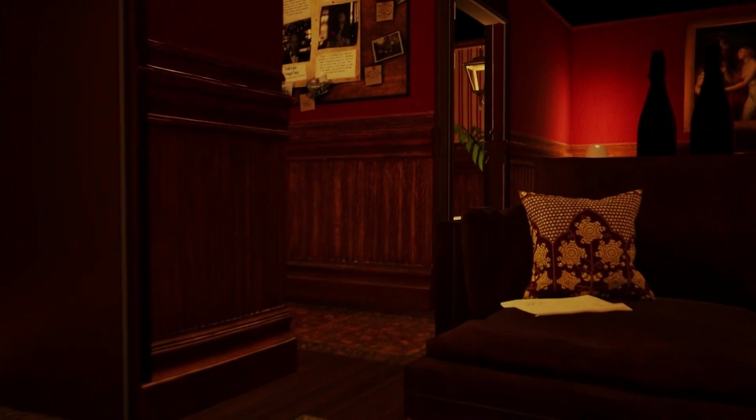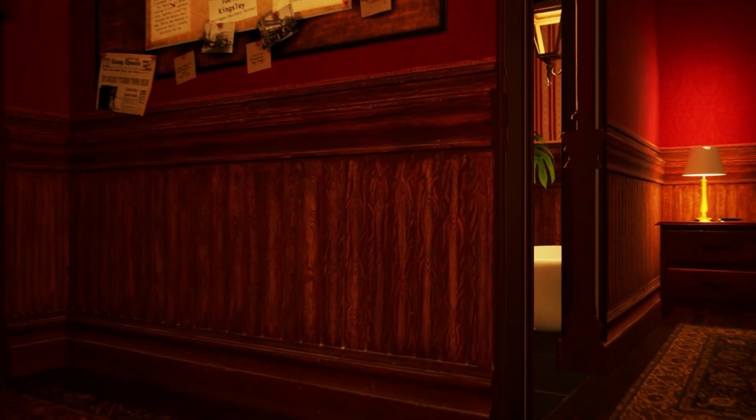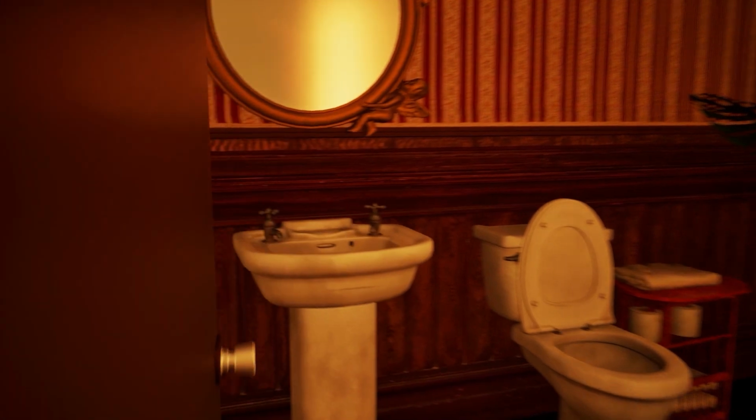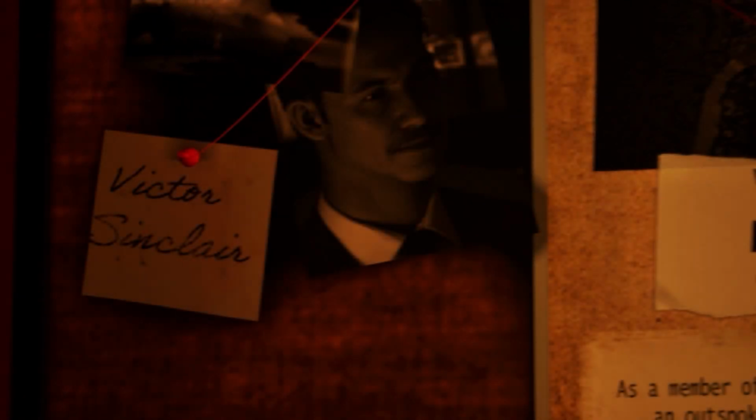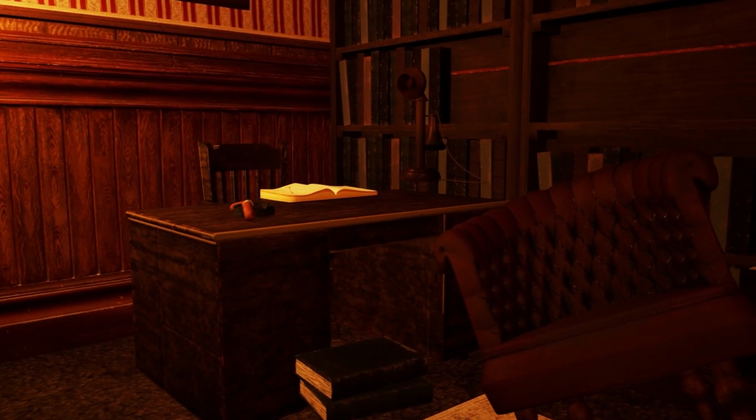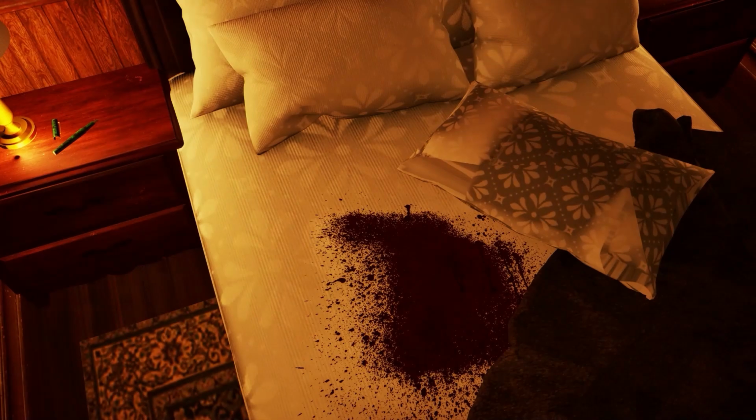Step into the glitzy, dangerous world of Hollow Promises, a 1920s murder mystery game brimming with jazz, betrayal, and deceit. You play as a private detective tasked with solving the high-profile murder of Victor Sinclair, the ruthless owner of the Velvet Room Speakeasy, found dead in his luxurious Beaumont hotel suite.